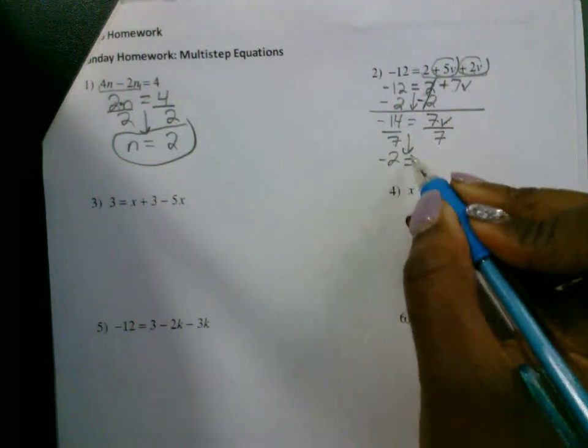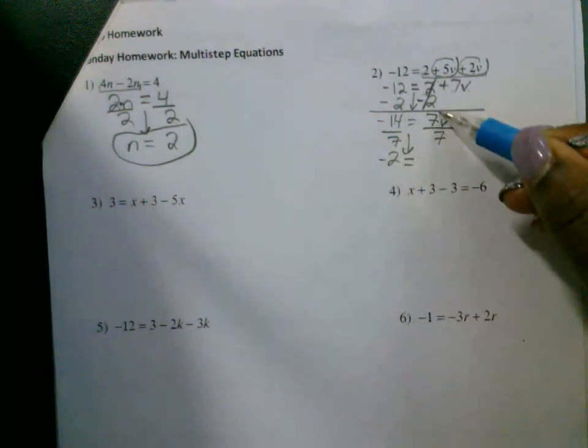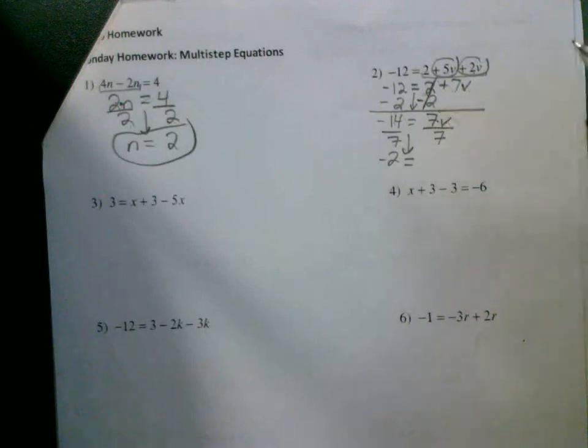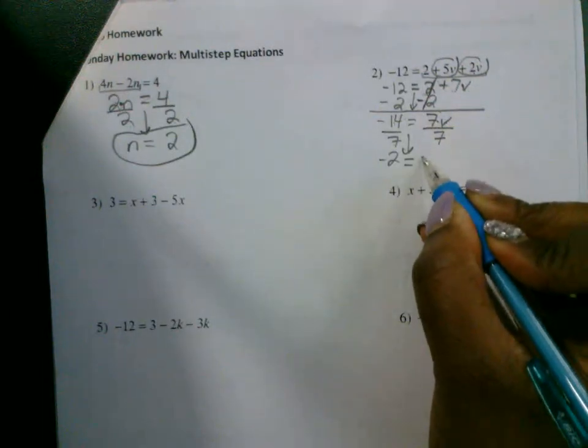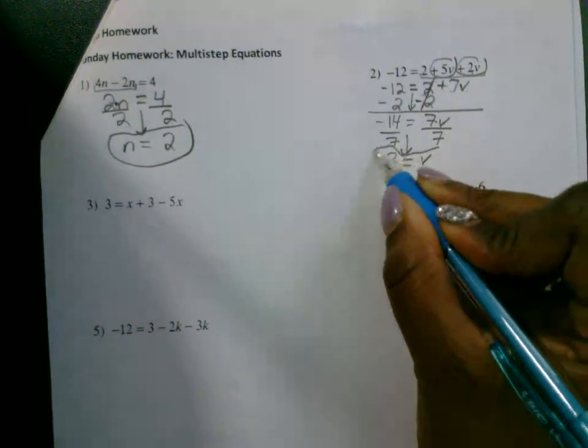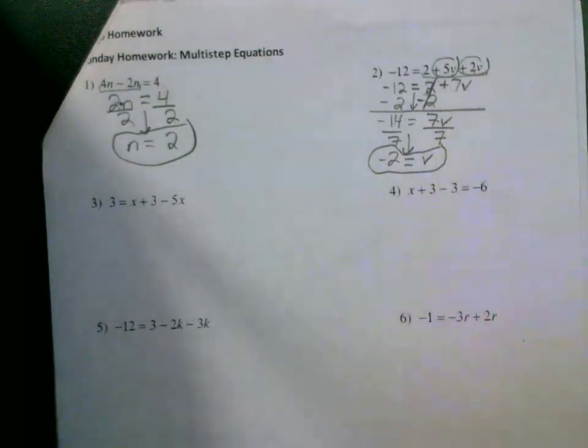Bring down the equal sign. How many times will 7 go into 7? 1. So this is 1v or just v. Same thing. I'm going to pause for the cause.